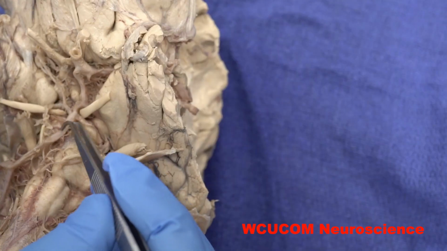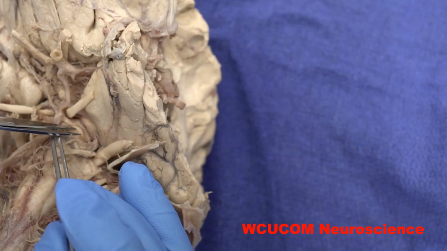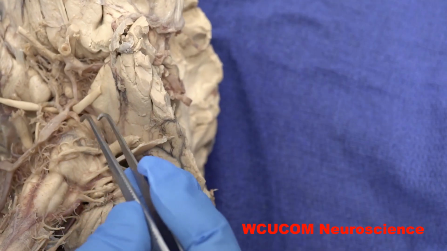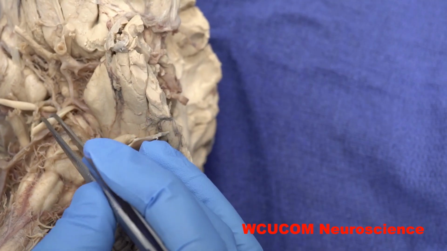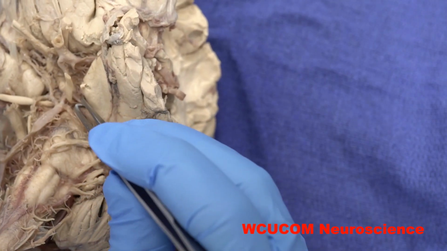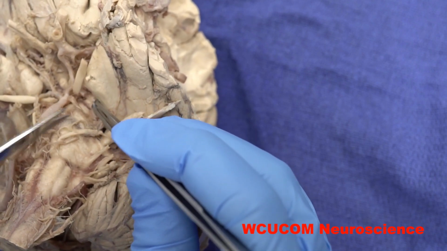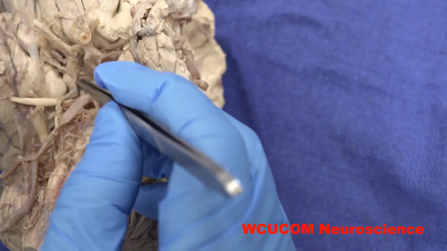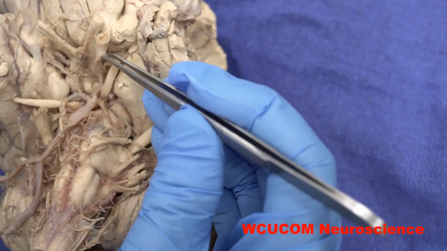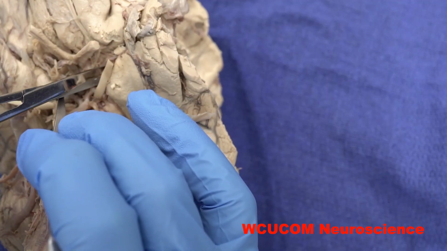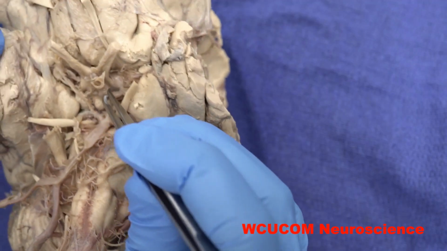We will be addressing cranial nerves in a separate video once I have removed the arteries. Now cutting posterior cerebral artery and then the system of the internal carotid, the various vessels.